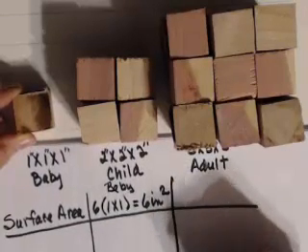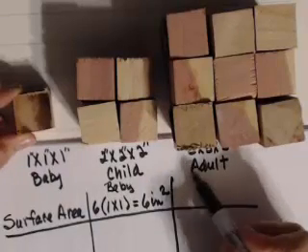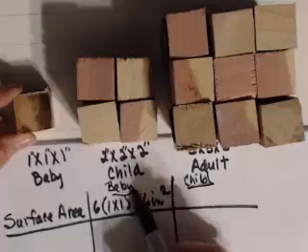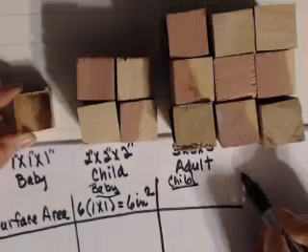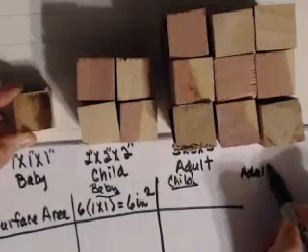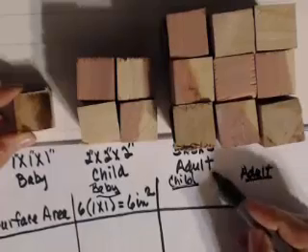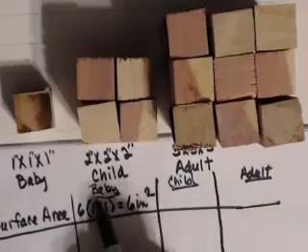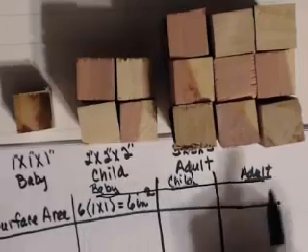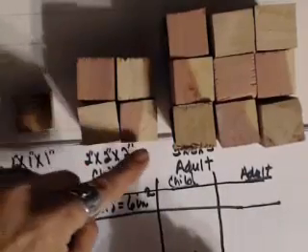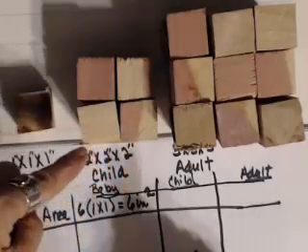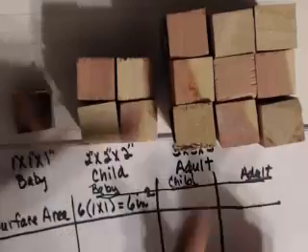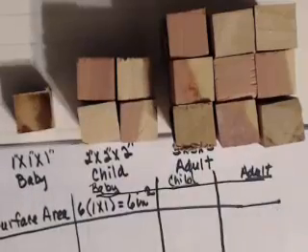Alright, now I want to find the surface area of the child and the surface area of the adult. And I'm going to leave those for you to do. But I want you to remember that the child is 2 by 2 and the adult is 3 by 3.